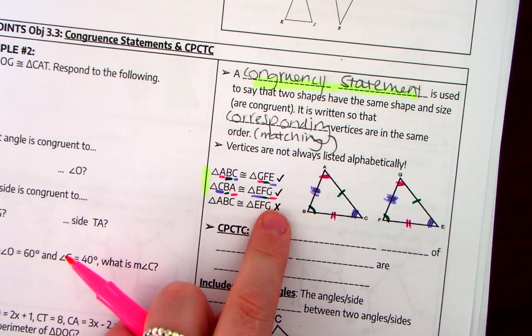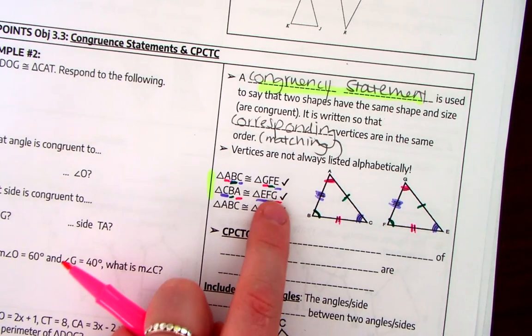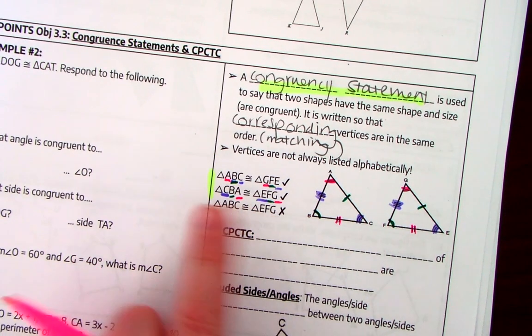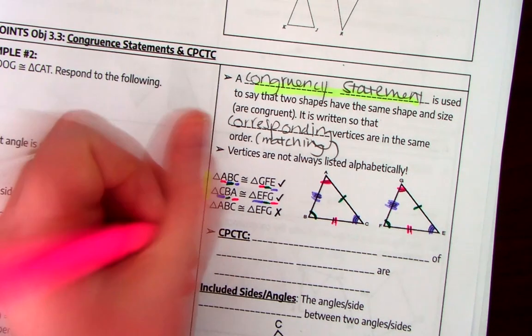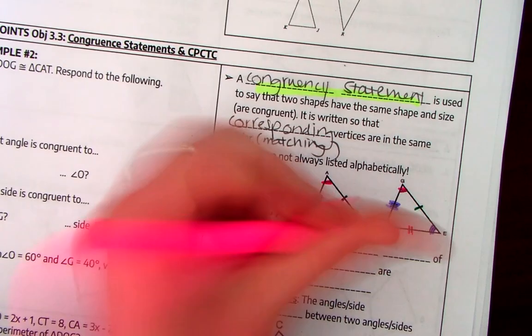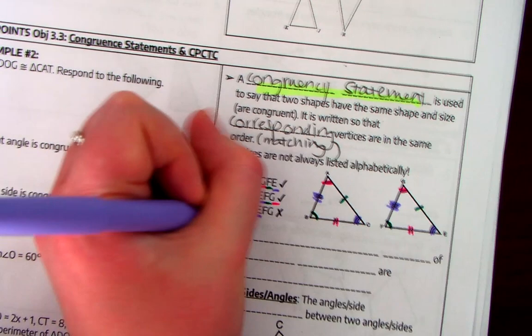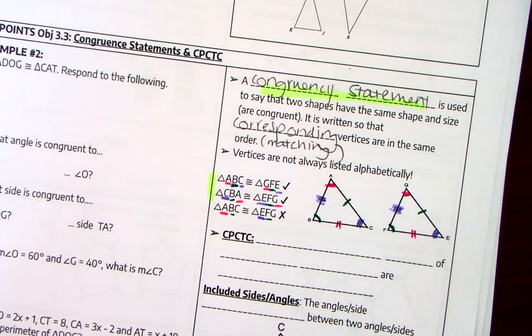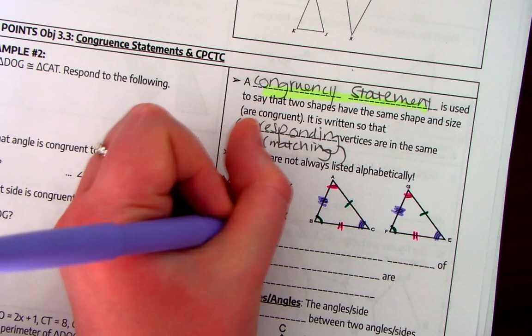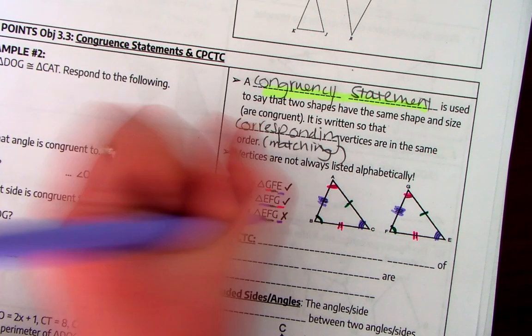Now let's look at this congruency statement. I'm noticing there's a check here, and an X here. I'm wondering if this one is wrong. So this says A, B, C, right? Does A go with E? No, it doesn't. Does B go with F? I mean, yes. Does C go with G though? C does not correspond or match with G.